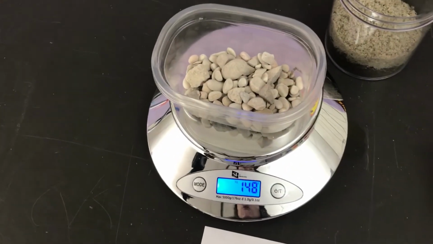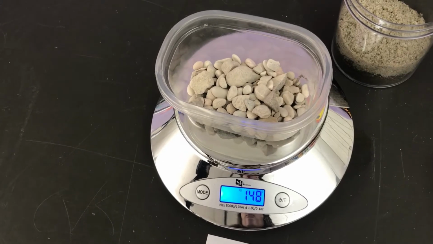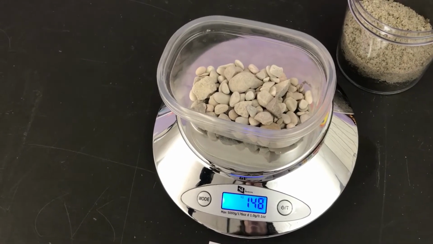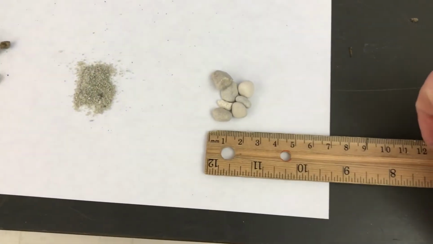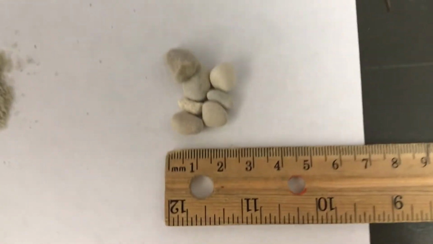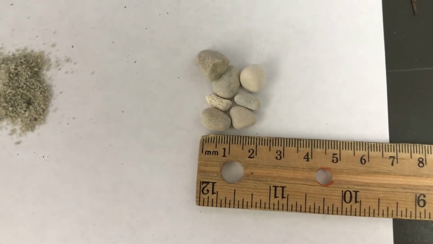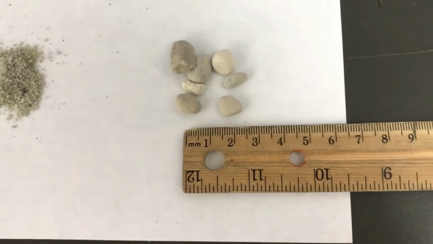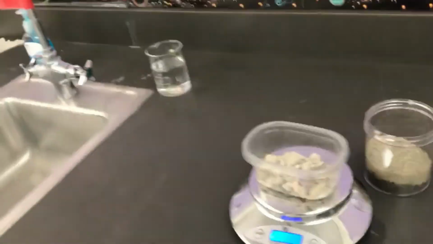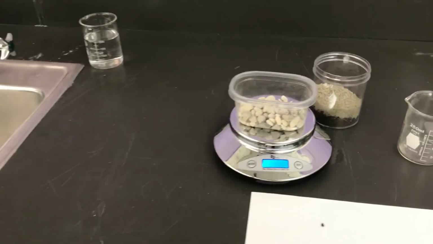And it is measuring 148. And for our observations, what is it, solid, liquid, or gas? And how big is each piece of gravel? They're right around maybe a centimeter, so 10 millimeters each. The size of a pea, maybe. So those are some observations you can write about gravel.